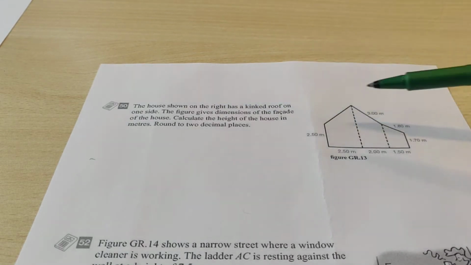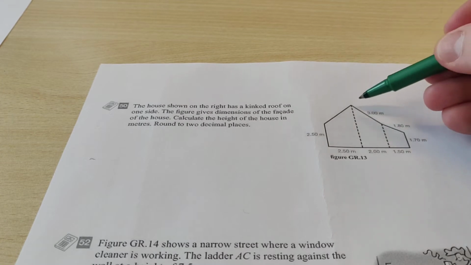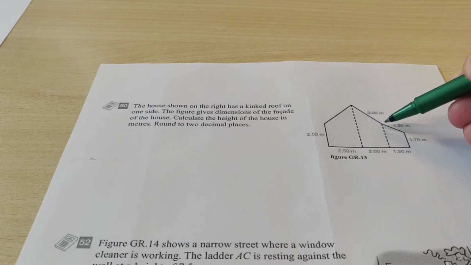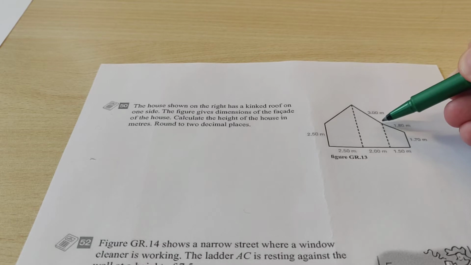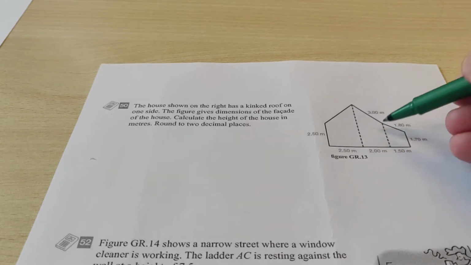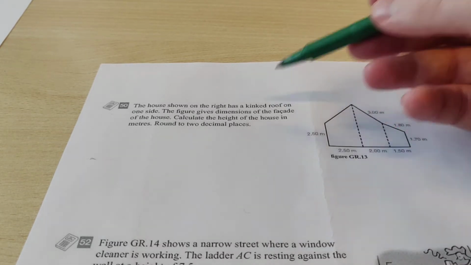It says the house shown on the right has a kinked roof. So that means this part. You see that this line goes like that, and then there's a small kink here, because after that the slope is different. So that's a kinked side of the roof. It doesn't really matter, that word.